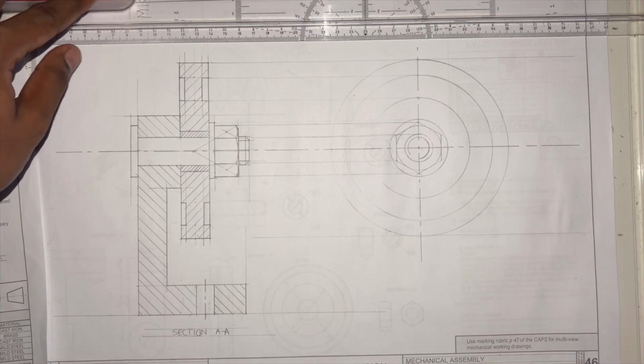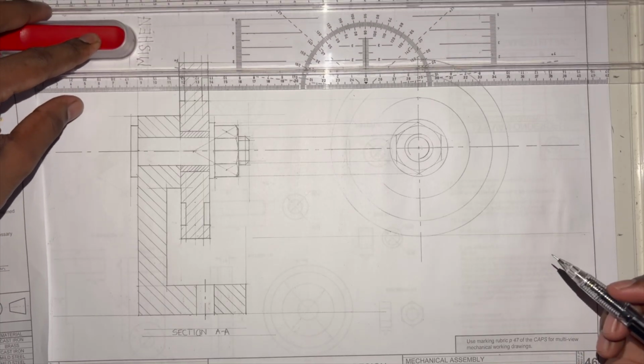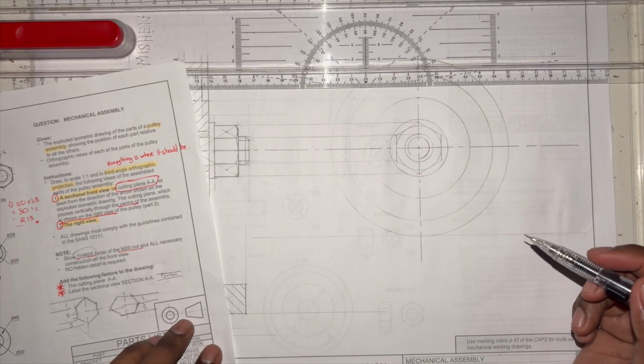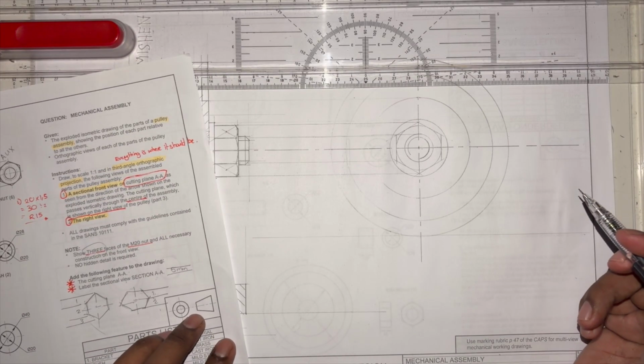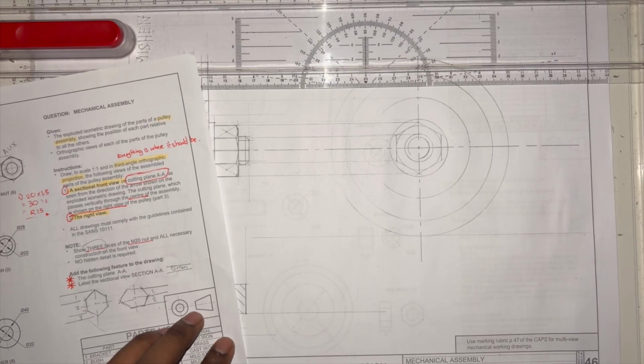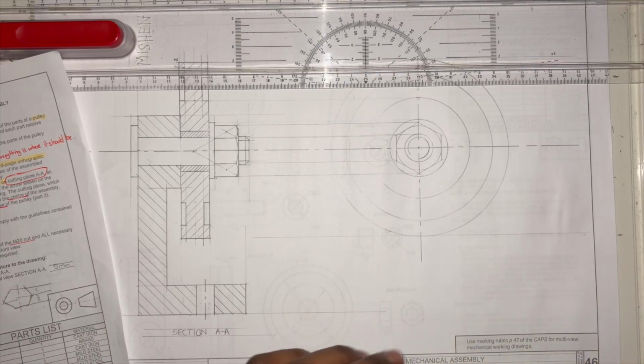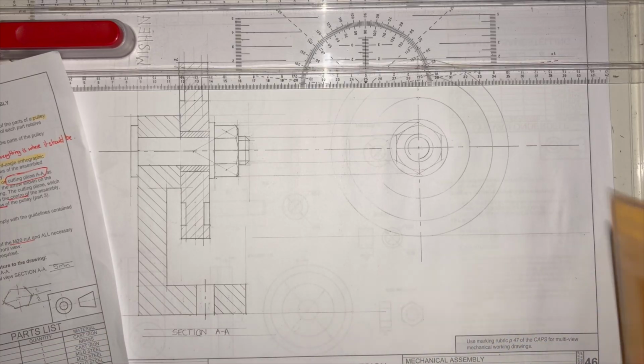Okay. Next thing to draw is the bracket, which is 50 mils across.